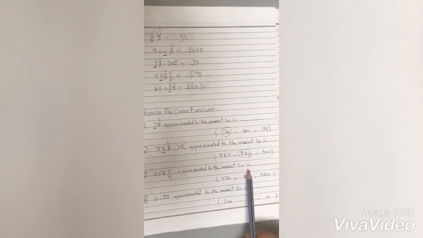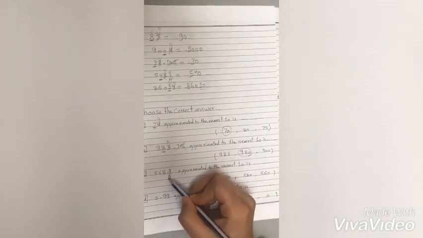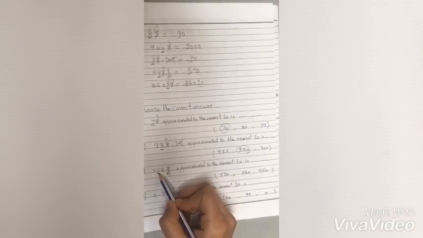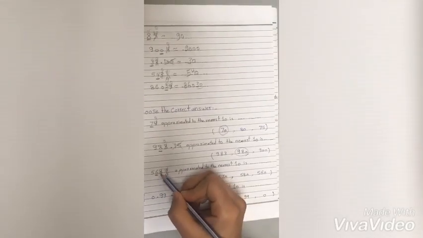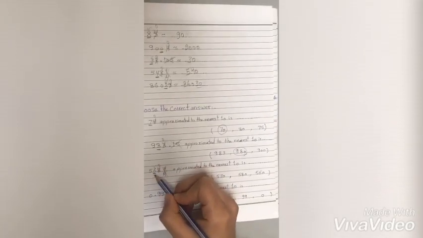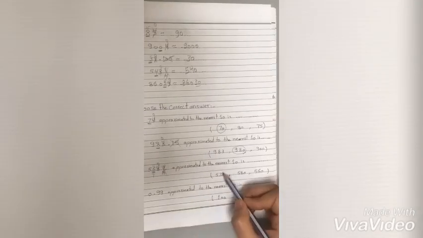568 and 3 over 4 approximated to the nearest 10. As you know, cancel all the fraction and underline the tenth digit. The tenth digit here is 6. Replace the unit 8 by 0. 8 gives 1 to 6. 6 becomes 7. So this number after approximating will be 570. So I choose 570.